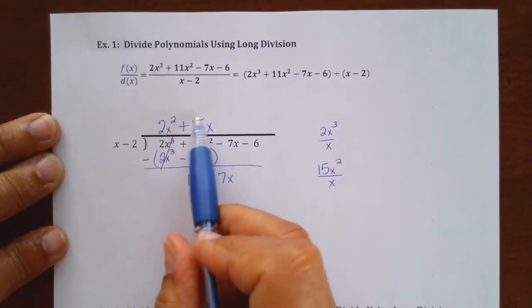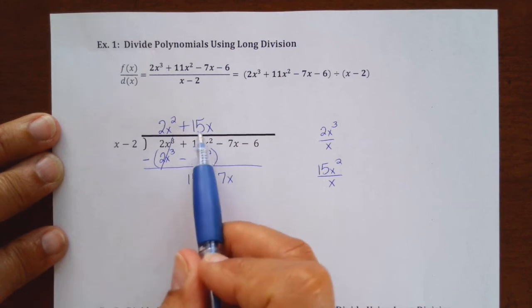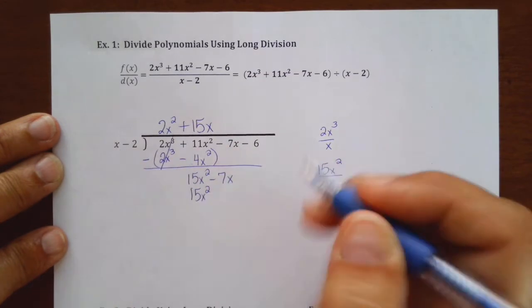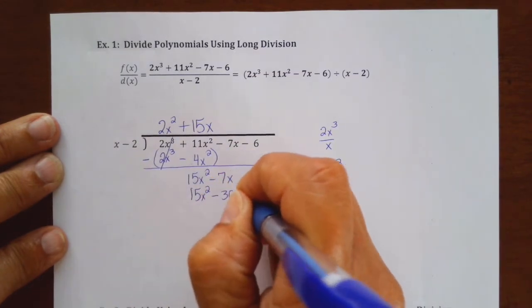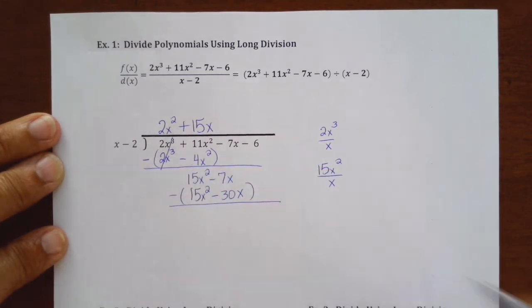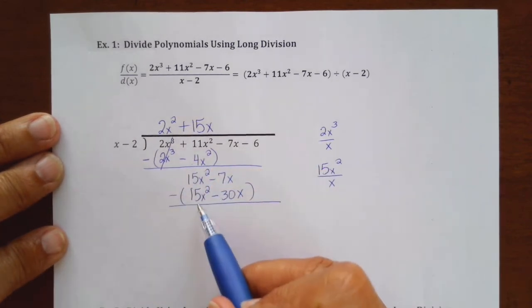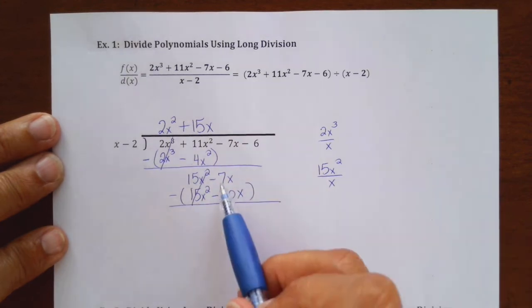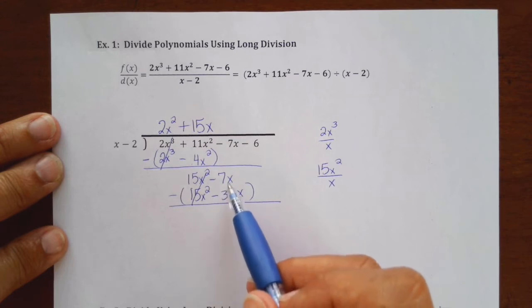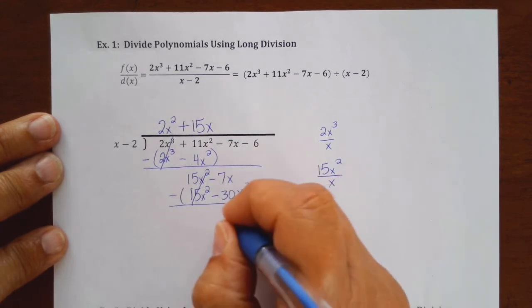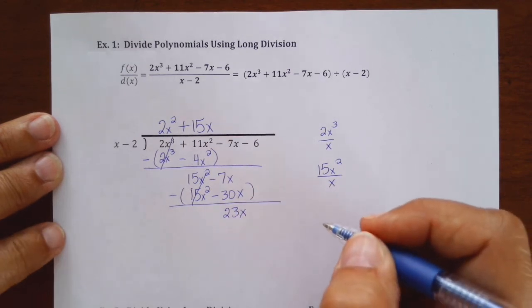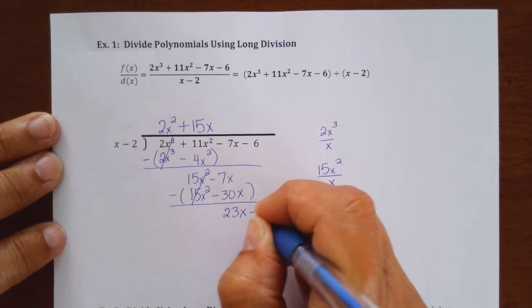And then you're going to just take the 15x times these two things. So 15x times x is 15x squared. 15x times negative 2 is negative 30x. And then you will subtract those. Okay, so 15x squared minus 15x squared cancels out, that's 0. And then negative 7x minus negative 30x is actually negative 7x plus 30x, which gives you a positive 23x. And that's the end of that round, and then we're going to bring down the next term.